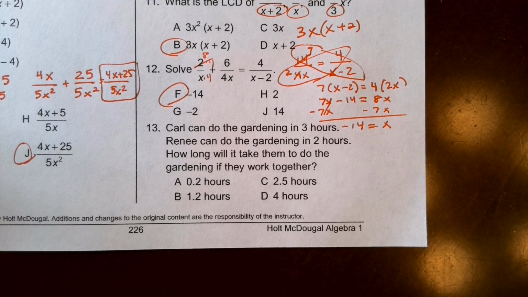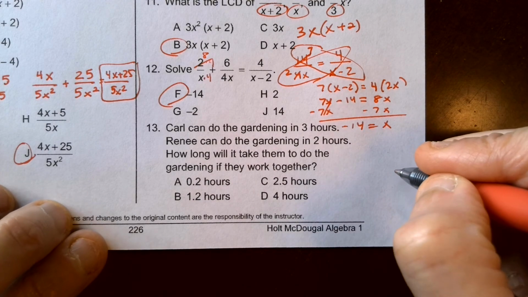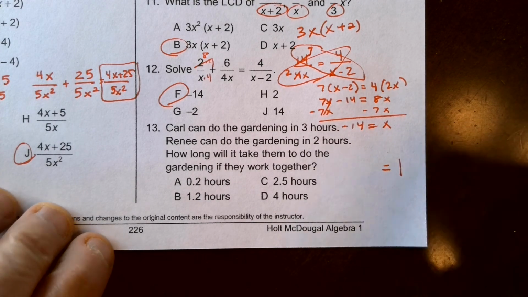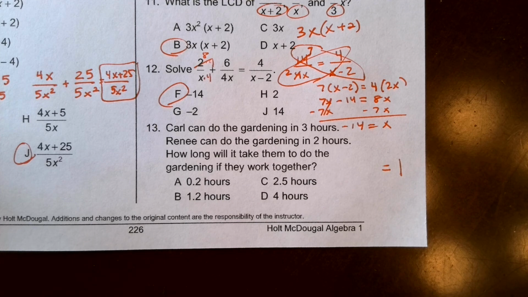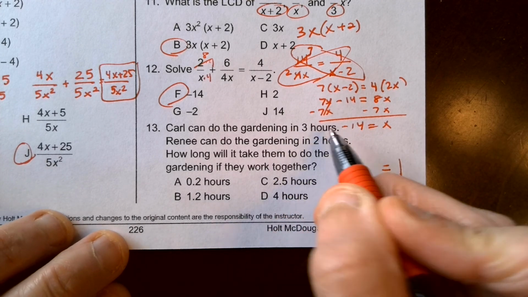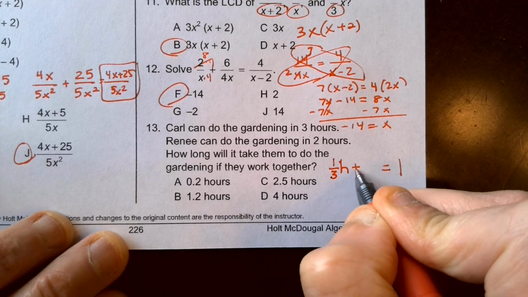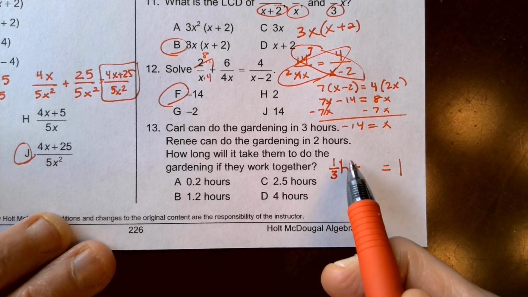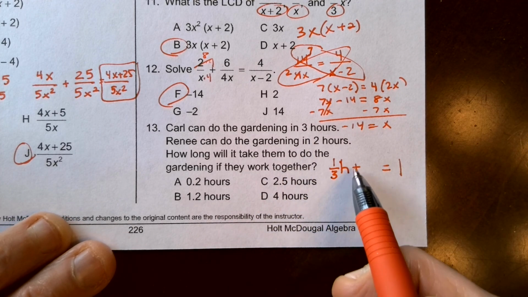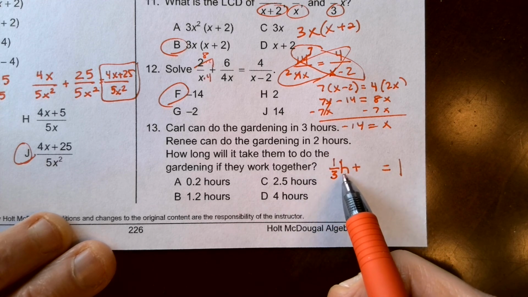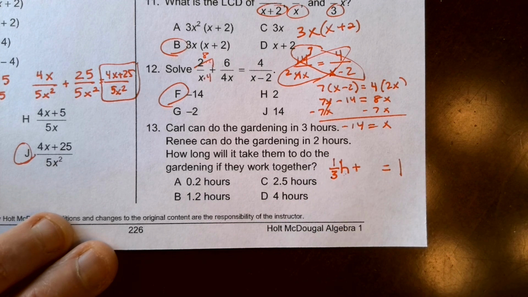Okay, so we want to think of a unit of like 1 hour, like one job, 1 hour. How much can they get done in an hour? How much of the job is done in 1 hour? If it takes 3, that means they're getting 1/3 of the job done in an hour. That's like, remember this is their rate, 1/3 of the job per hour. How about if they get it done in 2 hours? How much will they do per hour?